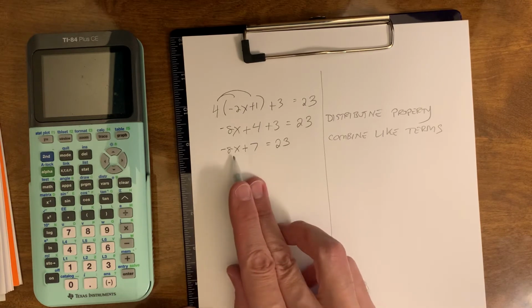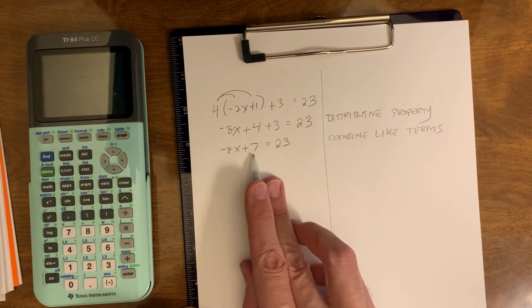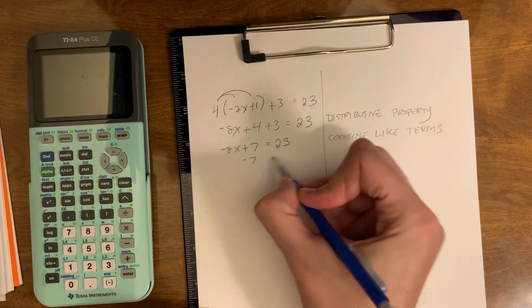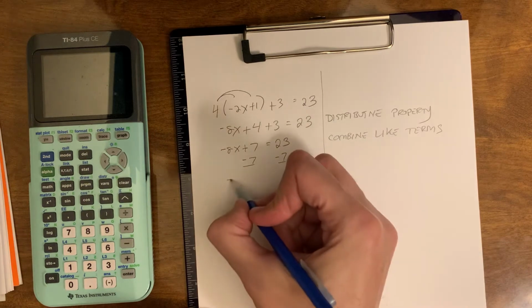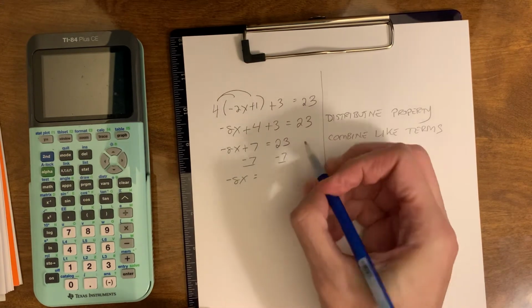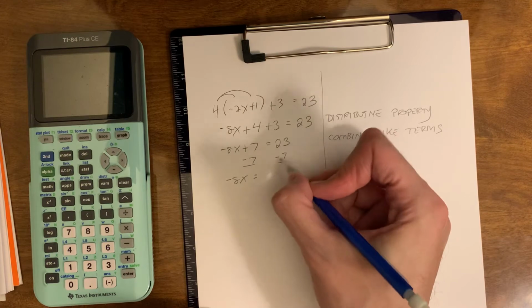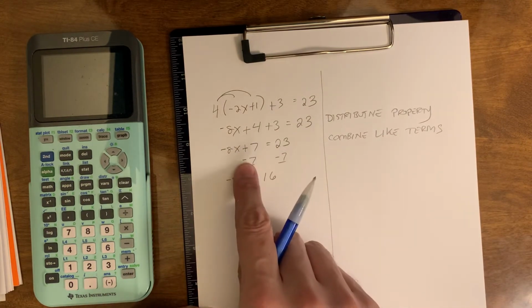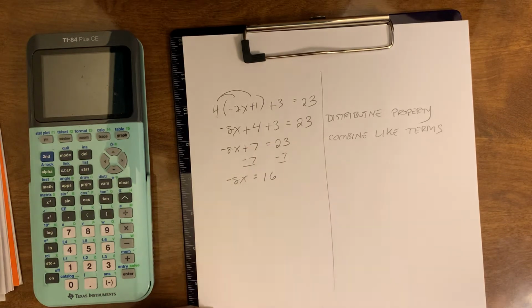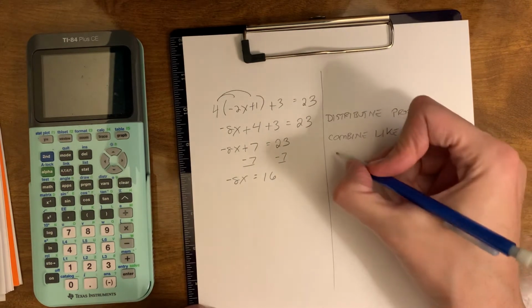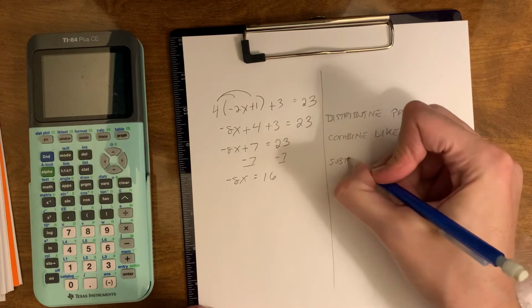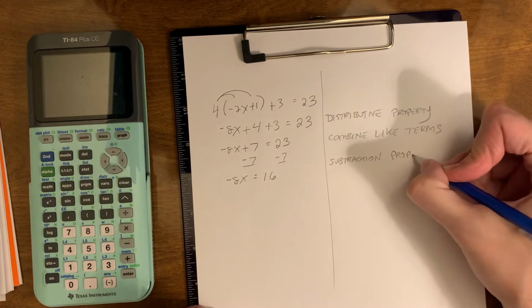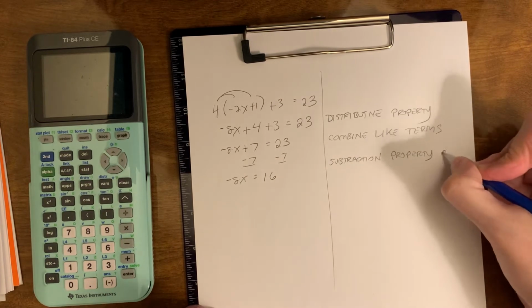I have a variable term here and a constant. On the other side, I have a constant. I'm going to get my constants together by subtracting 7 from both sides. Negative 8x now equals, well, 23 minus 7 is 16. Let me do that. I subtracted from both sides to maintain equality. That's the subtraction property of equality. Yes, you can abbreviate it, but right now, I'm not.